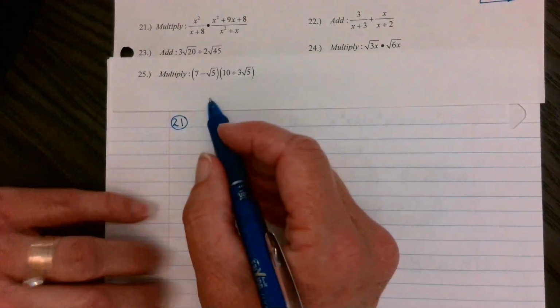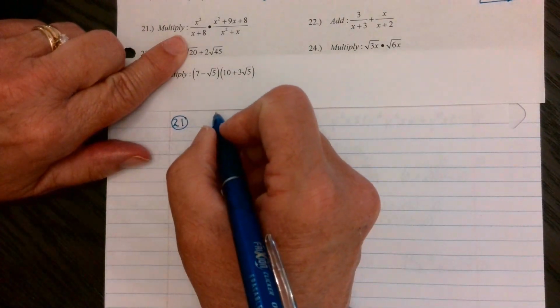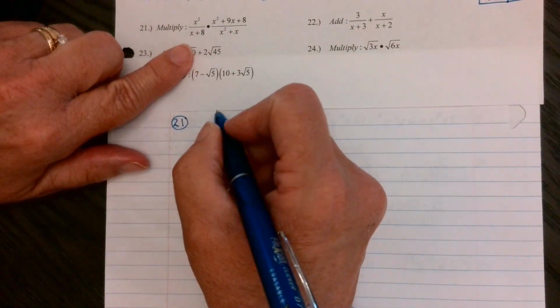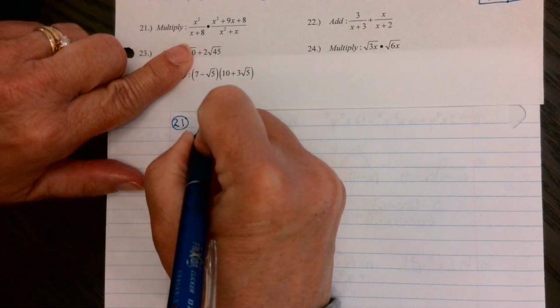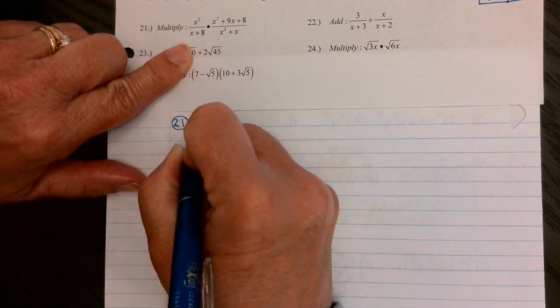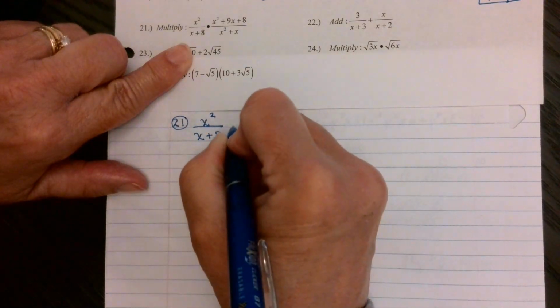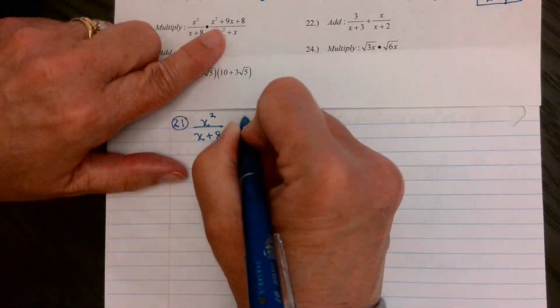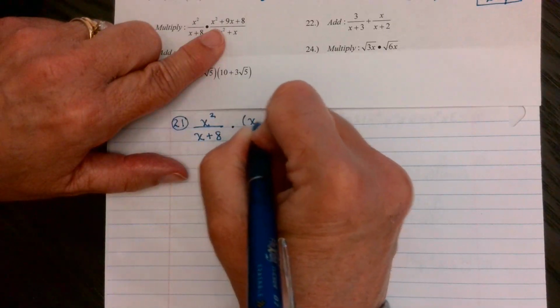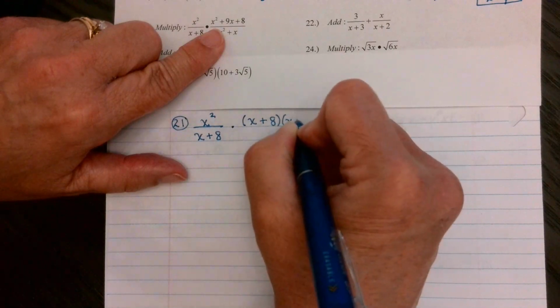Okay, we're going to start with number 21 on this video. All right, this is a multiplication problem. So all we have to really do is factor this. So this gives us x squared. The bottom is x plus 8 times, over here, this is going to factor as x plus 8, x plus 1.